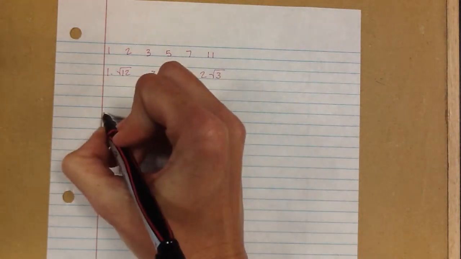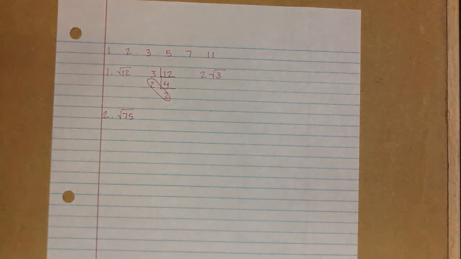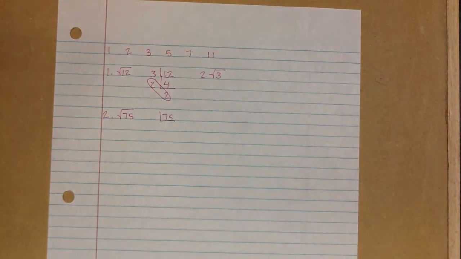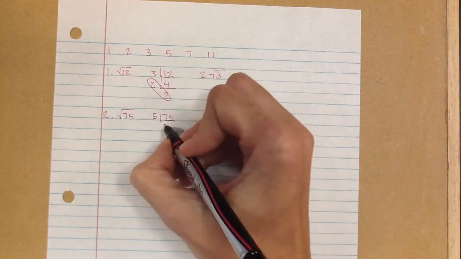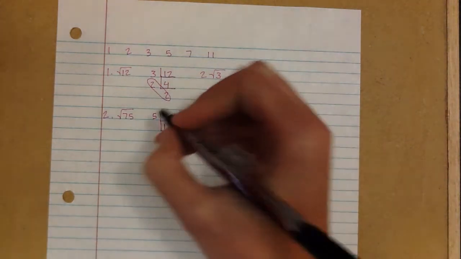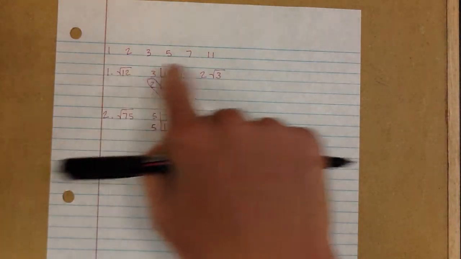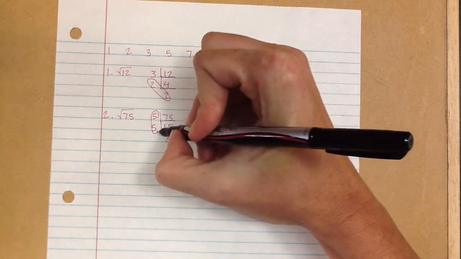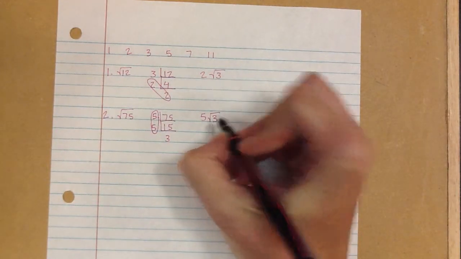Alright, so number 2, I have the square root of 75. So again, we're going to pick one of those prime numbers up at the top. 5. Alright, 5. 75 divided by 5, what do you get? 15. Okay, 15. Again, one of those numbers at the top. 5. And we're left with 3. 3 is one of the prime numbers that we have up at the top of the page, so we can stop there. These 2 5's are going to come out from under the radical. So I have 5 square roots of 3.